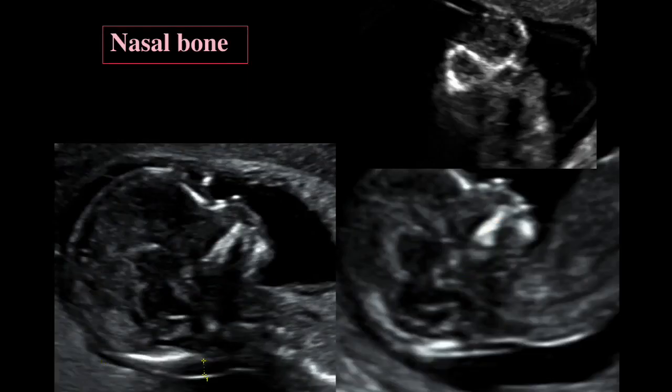So let's look at the nasal bone, a little bit more detail here. Here is a fetus without a nasal bone, and you can see the nasal bone is that equal sign, and this is not the nasal bone, this is just the surface of the skin. The nasal bone has to be underneath that surface, so do not be fooled. And if you really can't get this view, you can always look at the nasal bone this way.